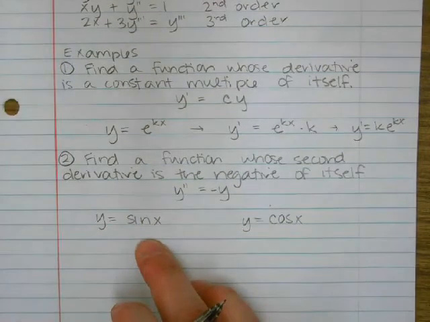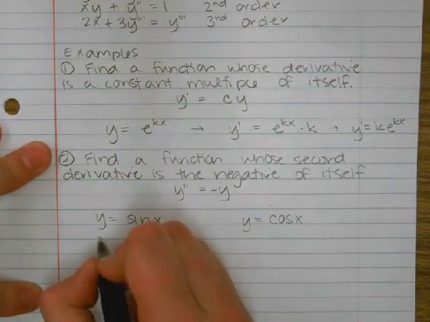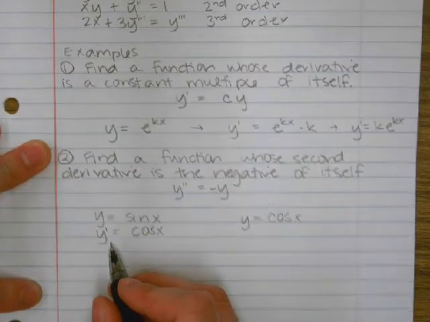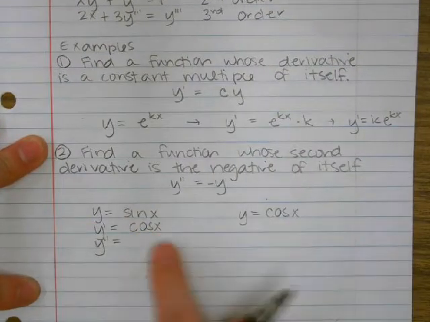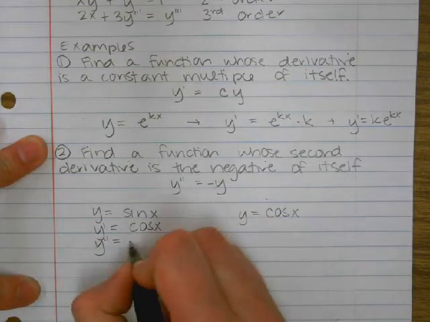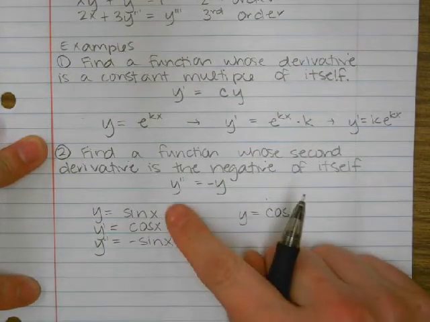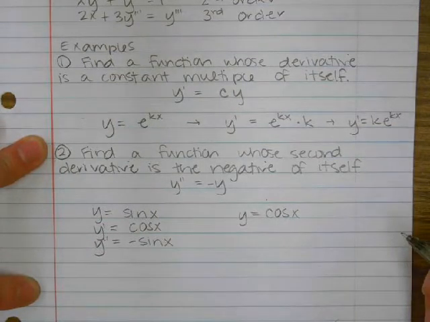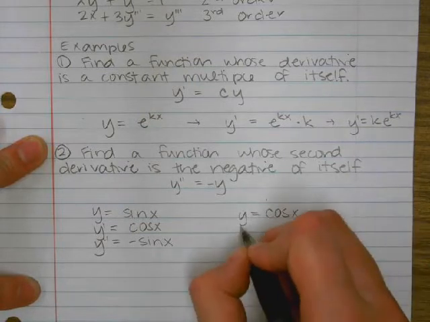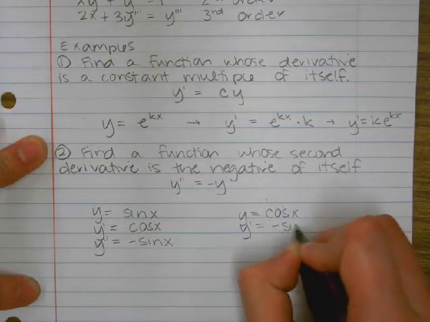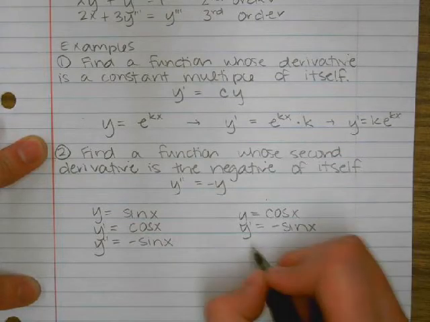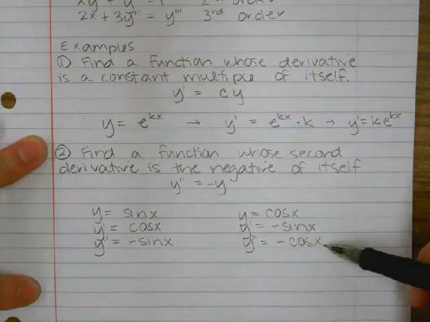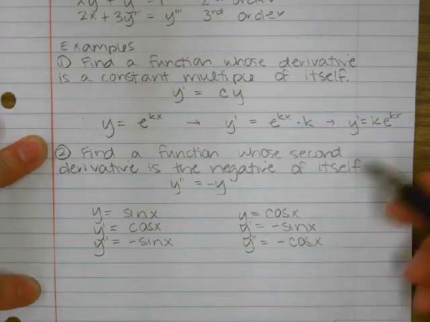So if you think this through, the first derivative of sine is cosine, and then the second derivative of sine would be the derivative of cosine, which is negative sine. So if you're comparing the original function with its second derivative, it's the negative version of the original function. And it would do the same if you started with cosine. So the first derivative of that is negative sine of x. And then if you take the second derivative, that would give you negative cosine of x. So the same thing. The second derivative is the negative of the original function.